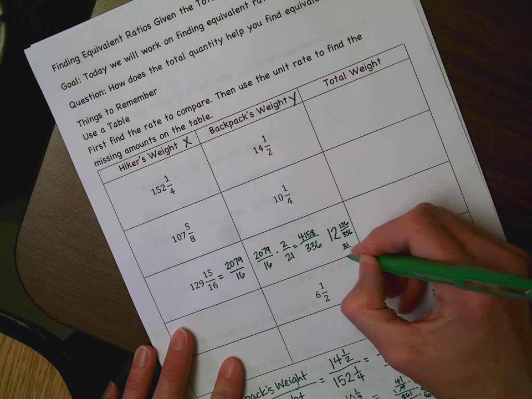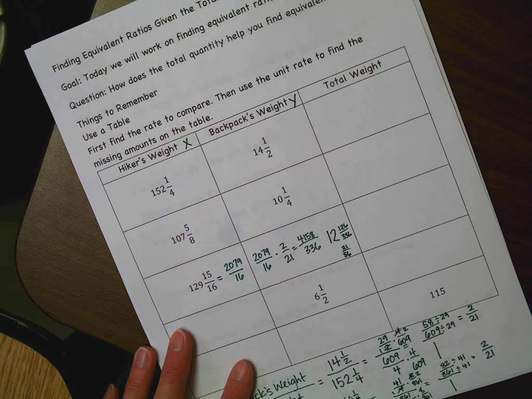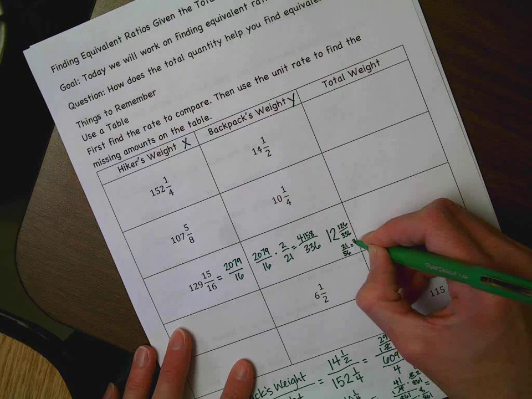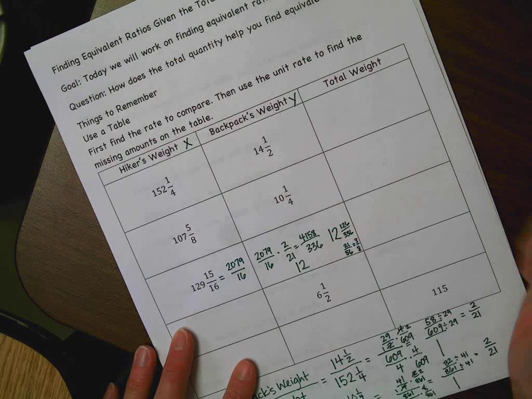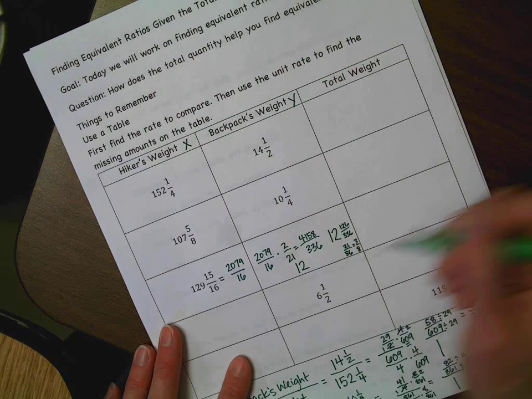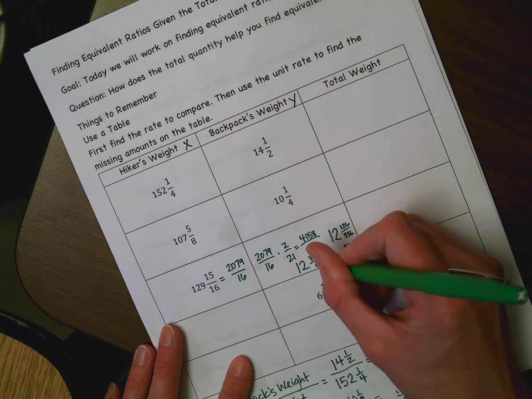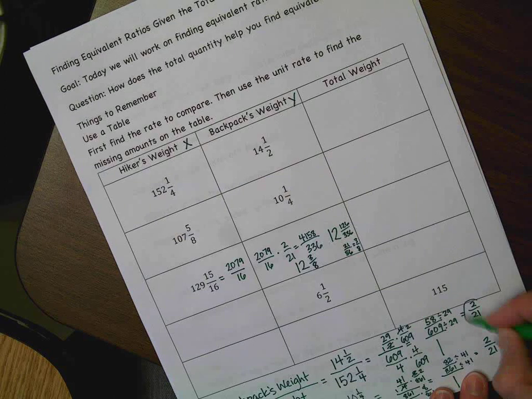So here's the backpack. Okay, so now you're thinking to yourself, why are we doing all this? Okay, so here's why we're doing all this. We have to find the total weight. So remember, the hiker's weight plus the backpack's weight gives us the total weight, yes? So very quickly, let's convert this to fourths, because we remember when we were working with fractions, you have to have a common denominator. How'd you get there? Times 2, times 2, times 2.